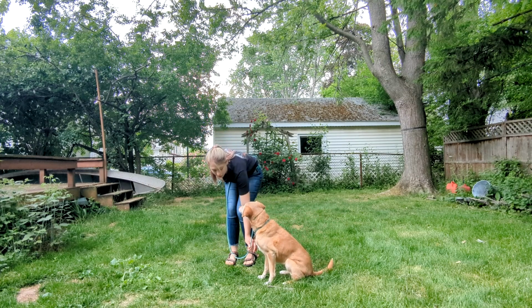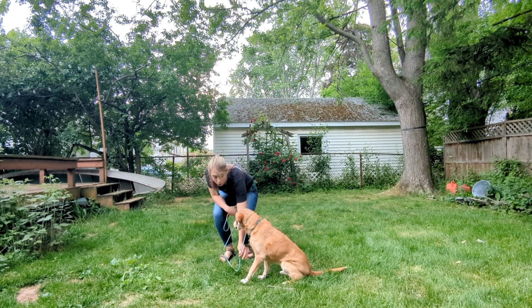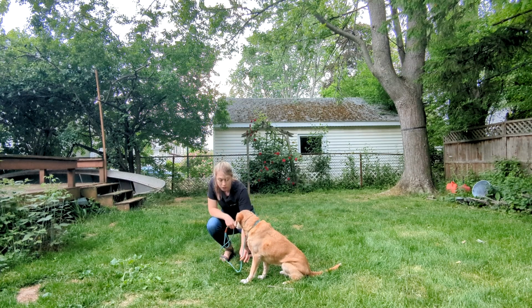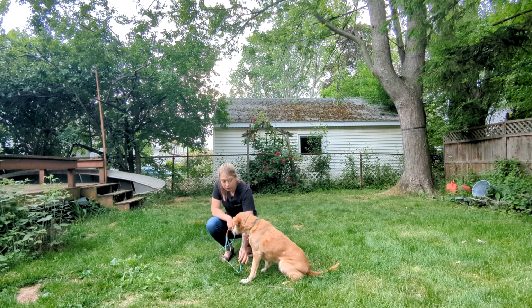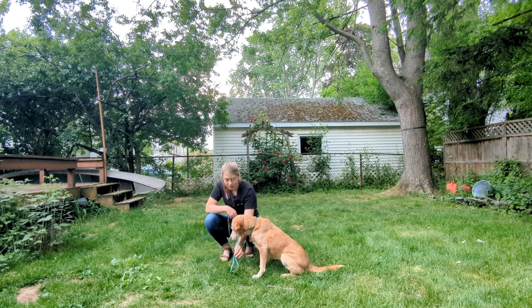Downward pressure. I've changed the picture by standing up as well, so that's something that is very much worth noting, is any change in your setup will be relevant to the dog. So she's saying this is a whole new puzzle since you are standing above me now. I'm just gonna wait. I'm gonna give her a chance to problem solve on her own.